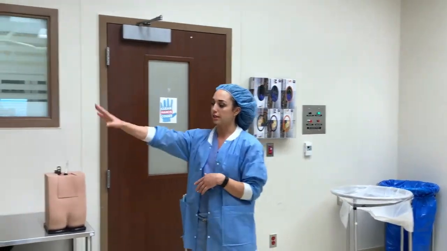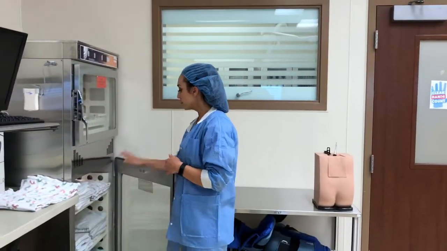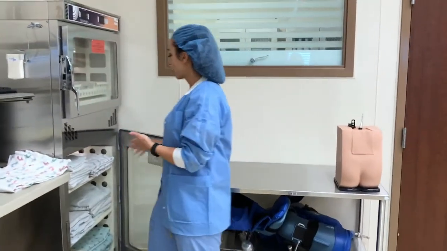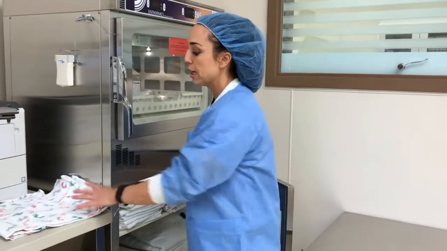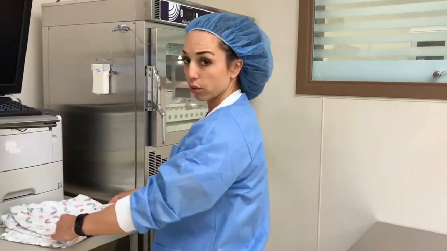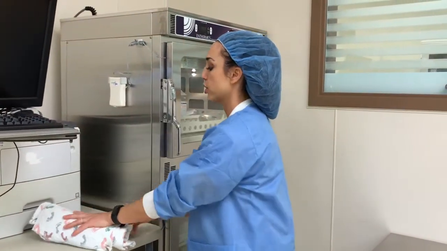On your right, you're going to see this warmer, and this is where they keep the warm blankets down here, and then the warm fluids up here. As soon as I enter the room, I usually grab towels, some people like using towels, some people use the baby blanket. Personally, I grab two baby blankets out from the warmer, and then you create a roll. You guys will see this a little bit later. This is going to be our baby bump, so we'll show you that in a minute.